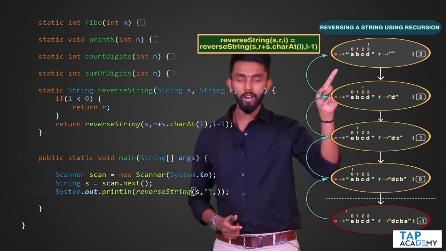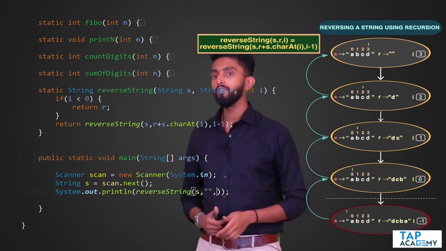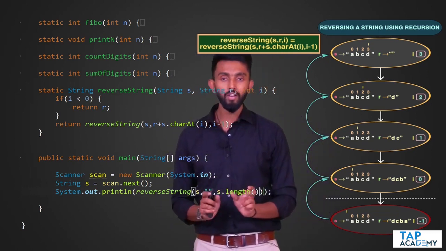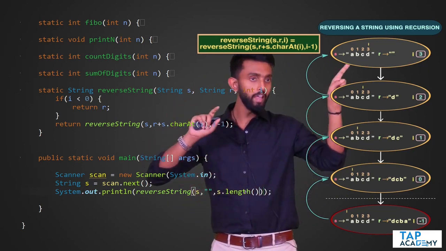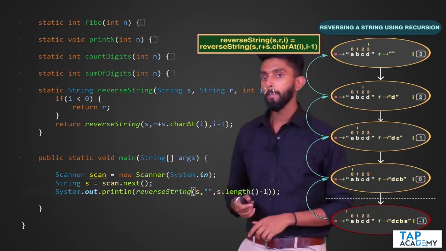Comma, i value should be the index of the last character. How will you get the index of the last character? Simple. s dot length. I will get the length of the string. If the length of the string is 4, the last index will be 3, so minus 1.